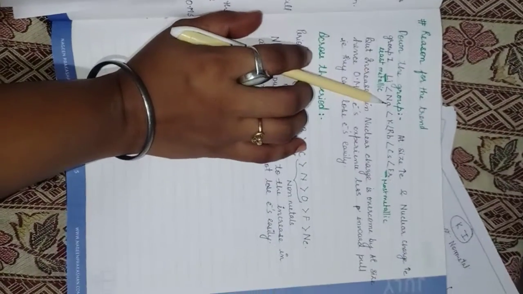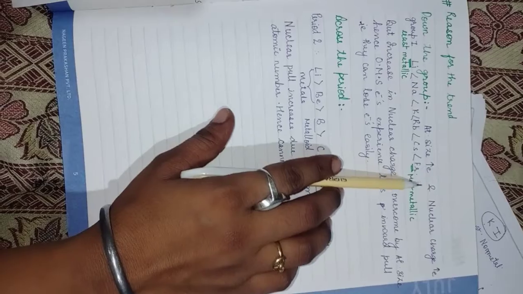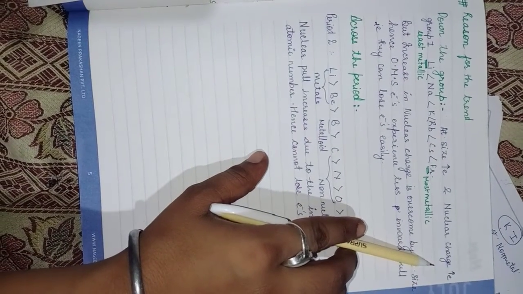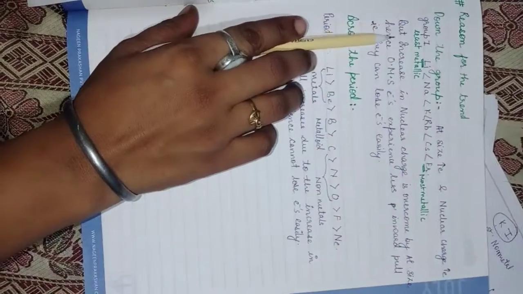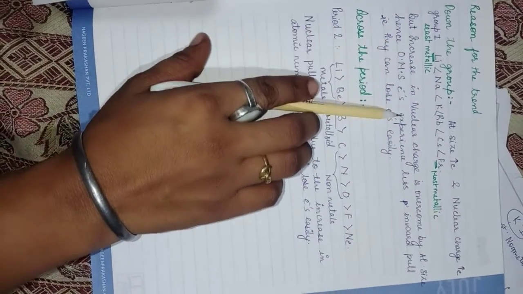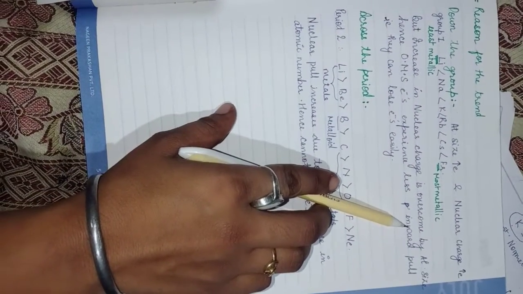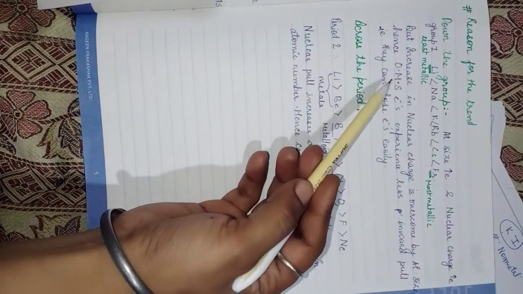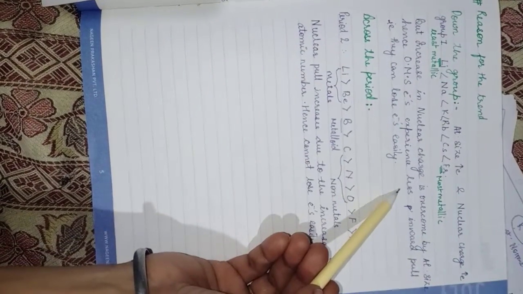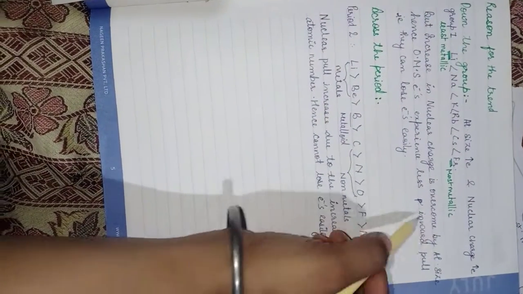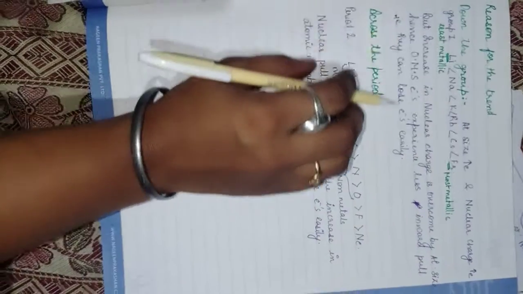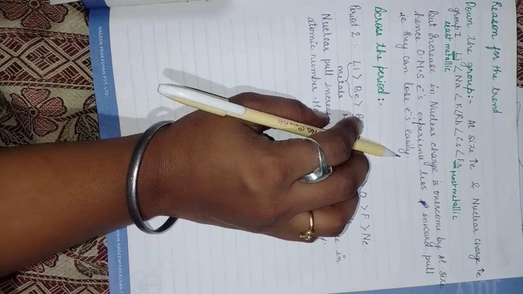Down the group, what happens? The atomic size increases down the group. Nuclear charge also increases down the group. But we have already studied, increase in the nuclear charge is overcome or dominated by the atomic size. Hence outermost electrons experience less inward pull. That is, they can lose the electron easily.